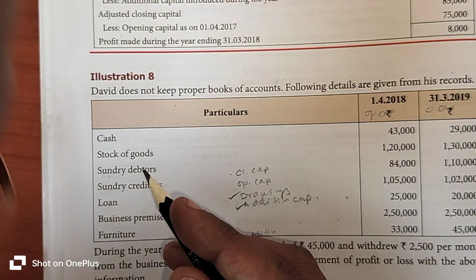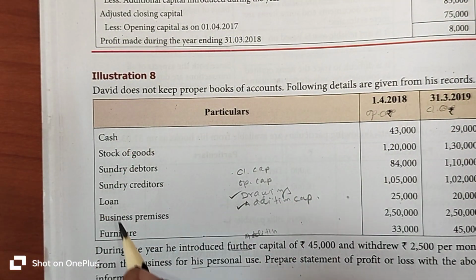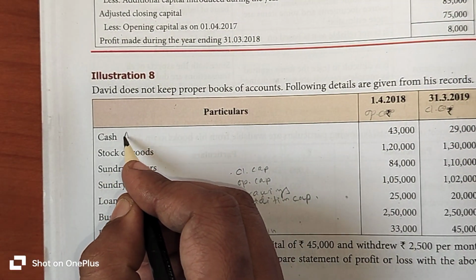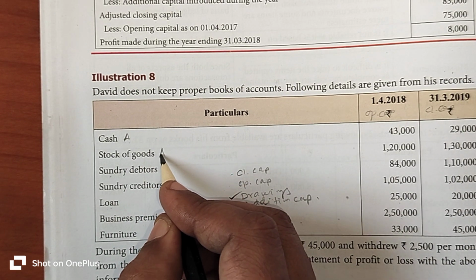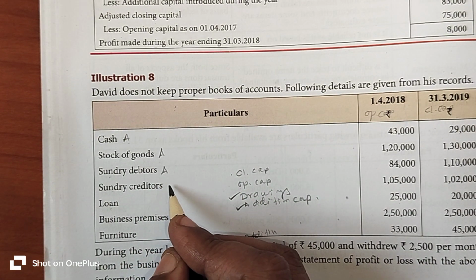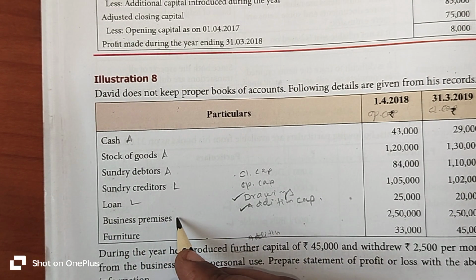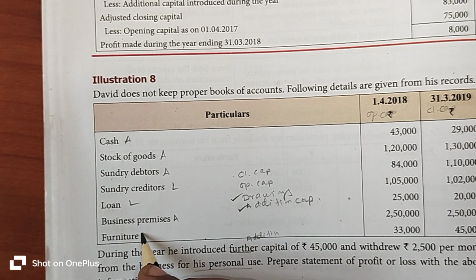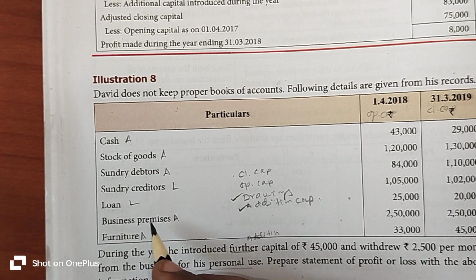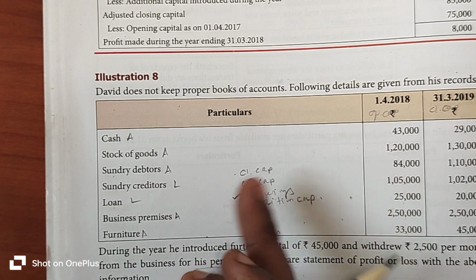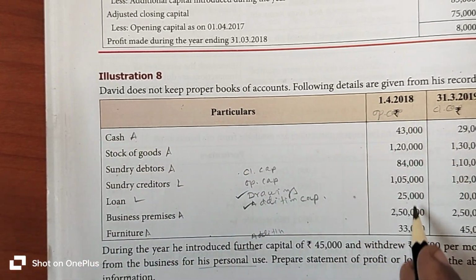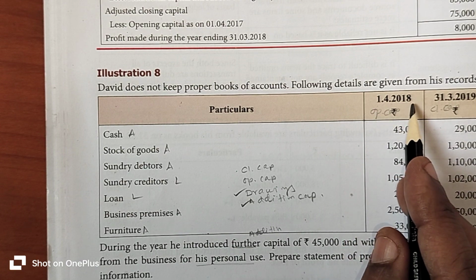Listen here. Cash, first we have to identify the given items. Cash goes to assets, stock of goods assets, sundry debtors assets, sundry creditors means liabilities, loan liabilities, business premises assets, furniture means what? Asset. Okay, with that information first we have to find out opening capital from 1/4/2018.